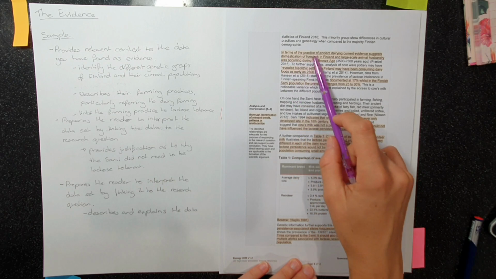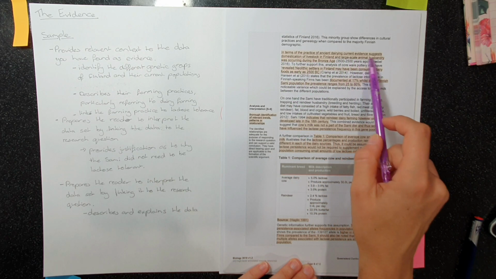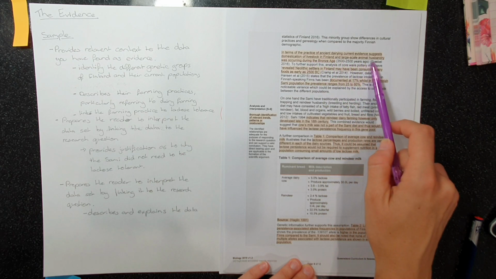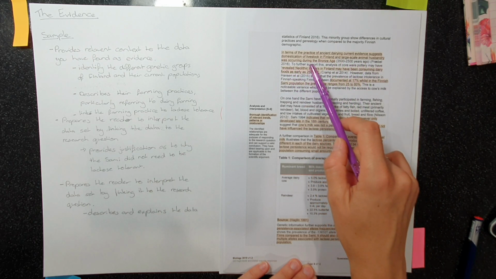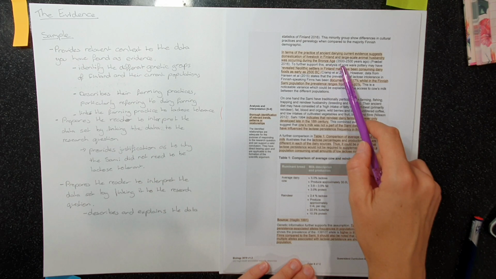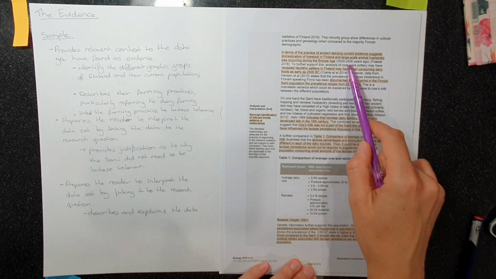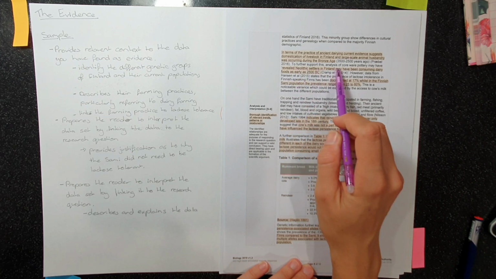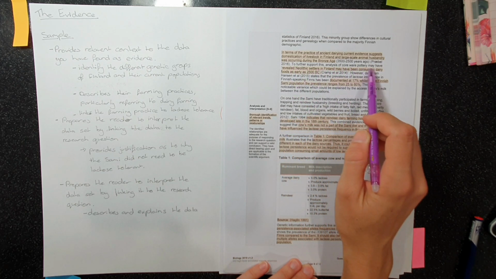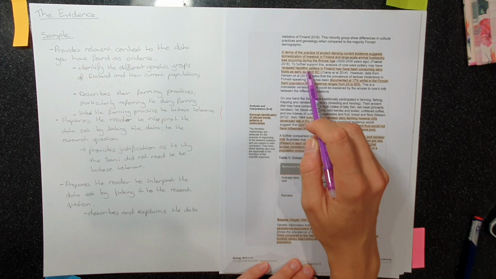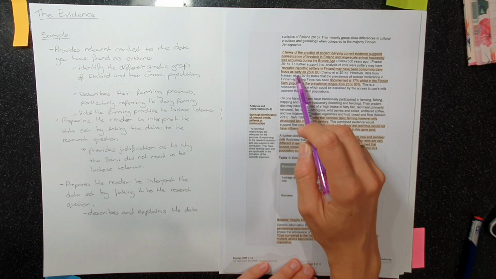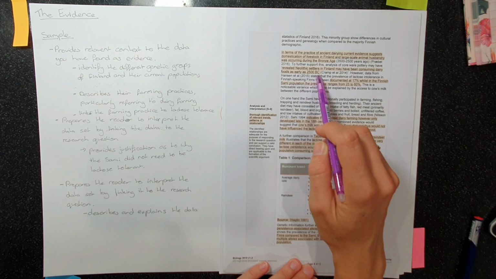The minority group show differences in cultural practices and genealogy when compared to the majority Finnish demographic. In terms of practice of ancient dairying, current evidence suggests domestication of livestock in Finland and large-scale animal husbandry was occurring during the Bronze Age, 3,500 and 2,500 years ago. To further support this, analysis of corded ware pottery may have revealed Neolithic settlers in Finland may have been consuming dairy foods as early as 2,500 BC.